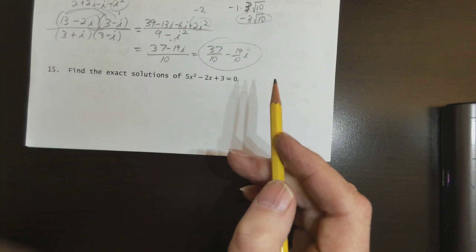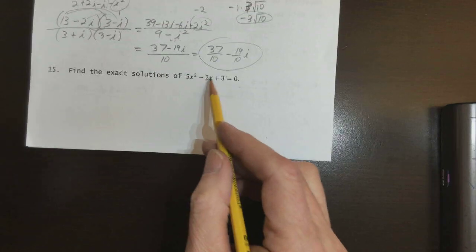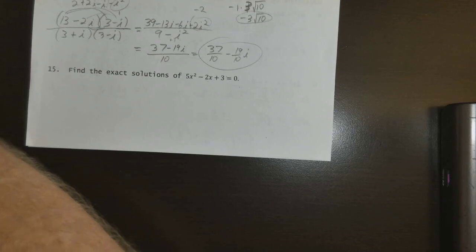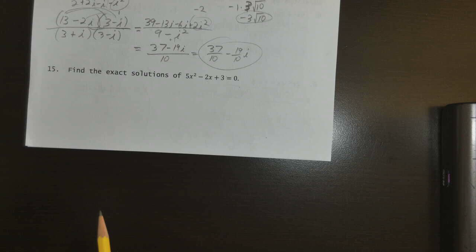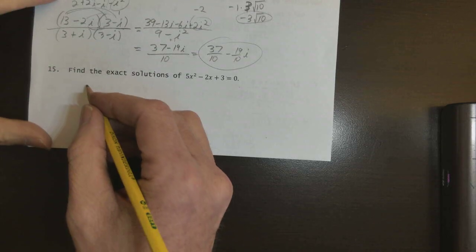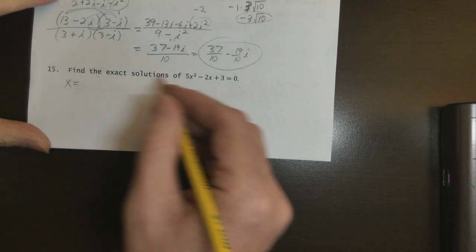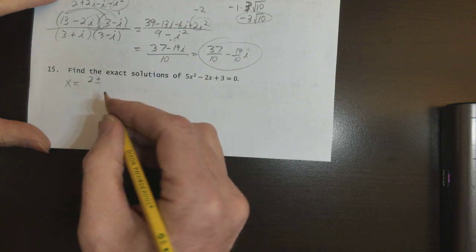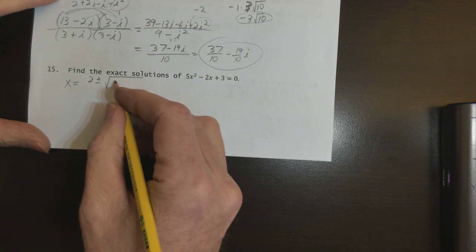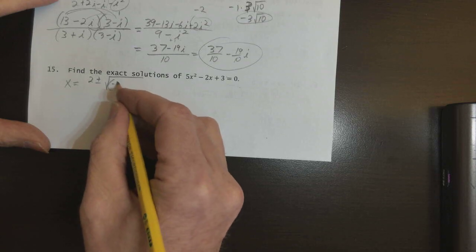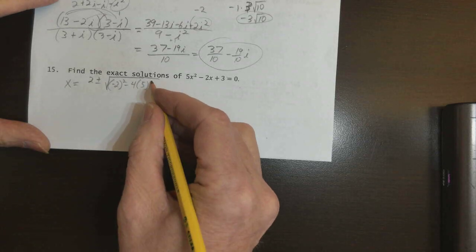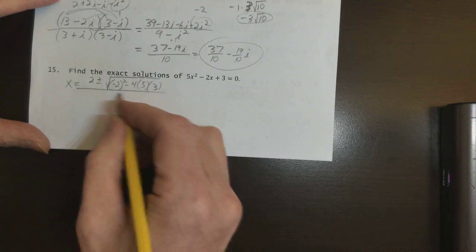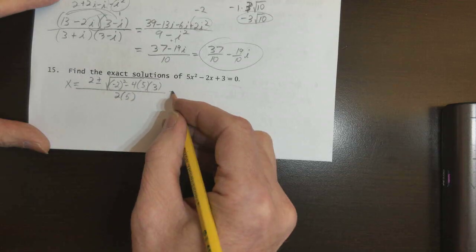15, positive 15. Okay, that's not going to work to get negative 2. Negative b. I'm going to take the quadratic formula. b squared, so negative 2 squared minus 4 times a times c over 2 times a.